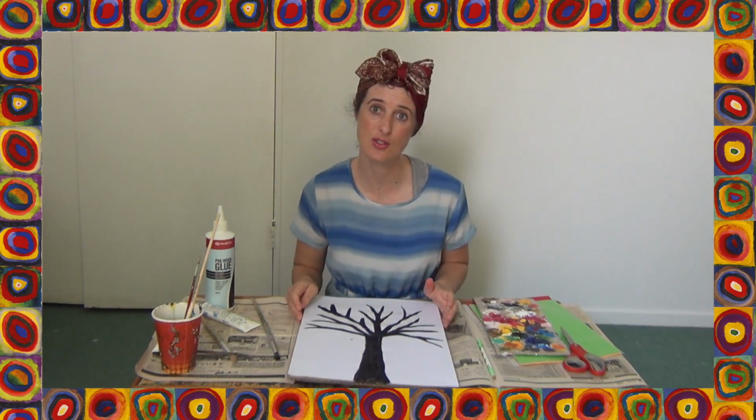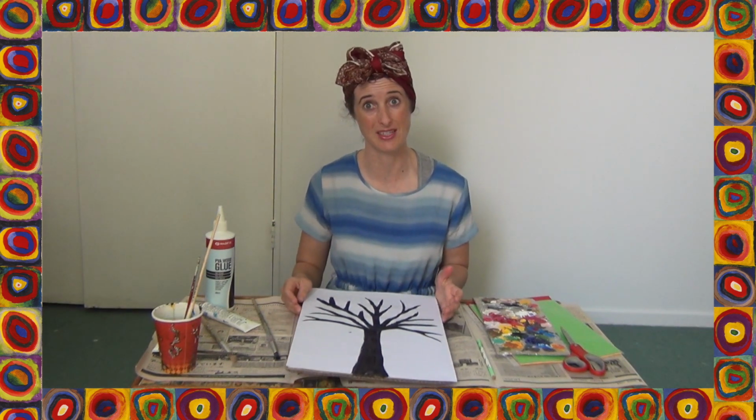So what we're going to do is create these beautiful circular shapes. Now Wassily painted these circles inside circles, and each circle was a different colour, so it was really, really bright and gorgeous. There are two ways that you can do this, and I'm going to show you the two different ways.